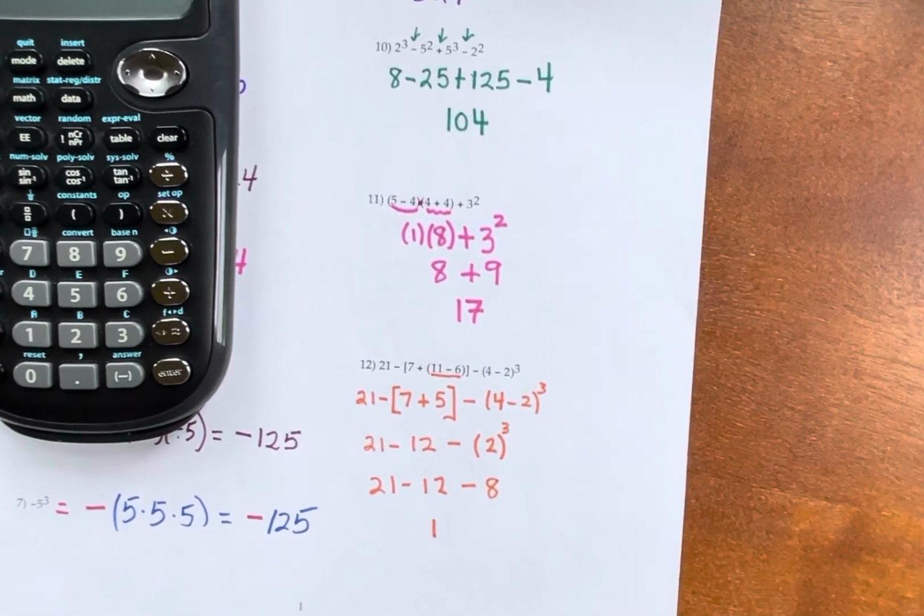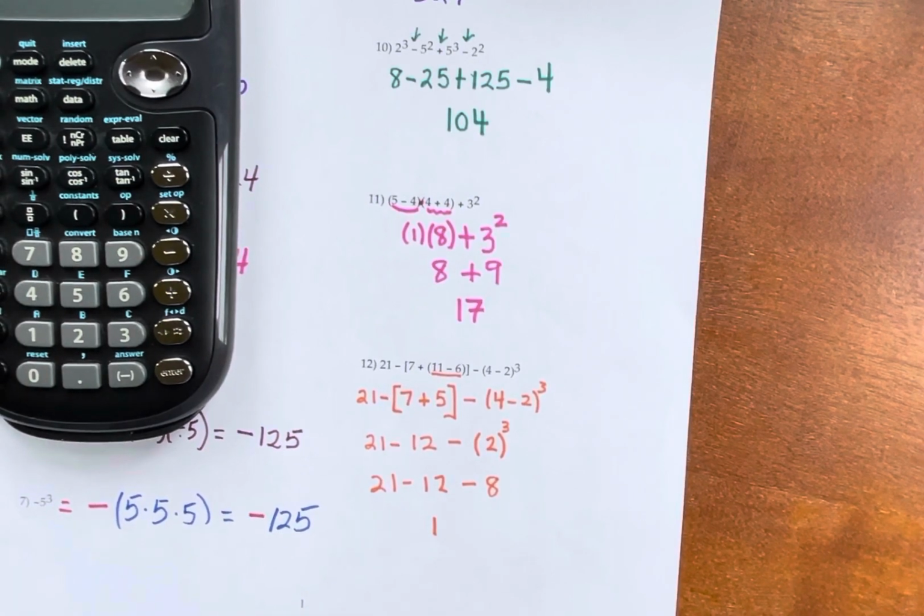Okay, and again, feel free to grab your calculator and check your answers. Don't do it on the calculator. Use your brain, but then check it with your calculator.